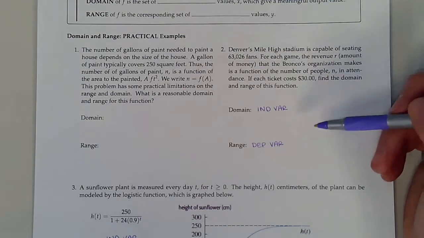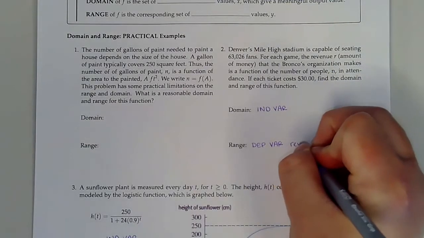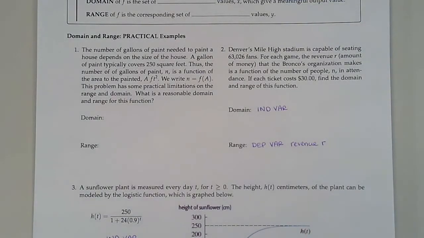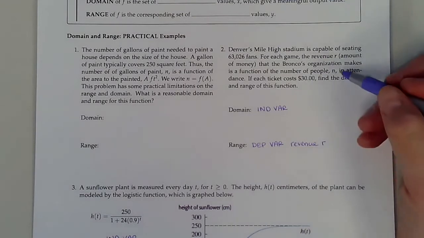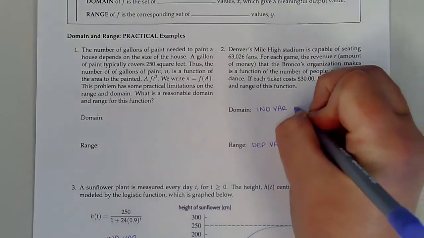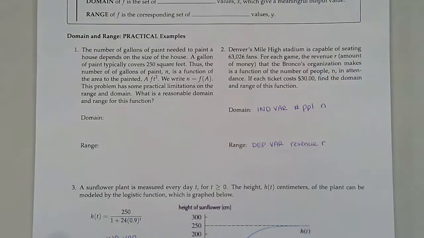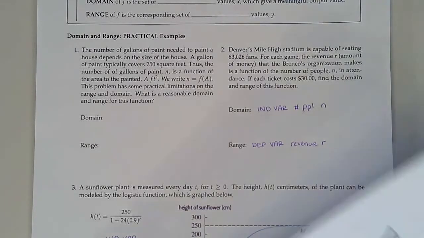So our dependent variable is that revenue R, and the range would be all the possible values that revenue could take on. And since that revenue depends on the number of people, that means our independent variable is the number of people, which we represent with the letter N. Our domain would be all the values of the number of people we could have at that game. All right, I'd love for you to pause the video and give this a try.